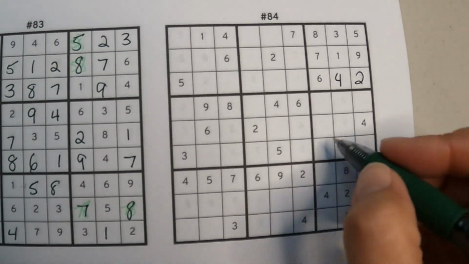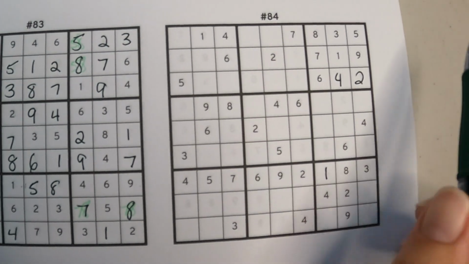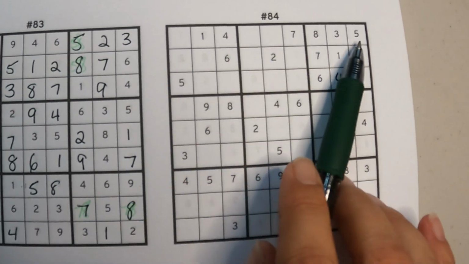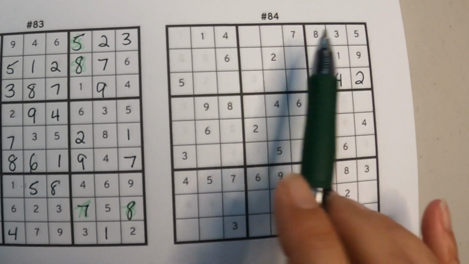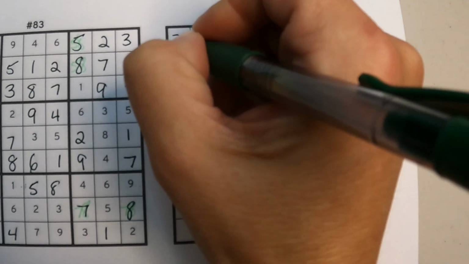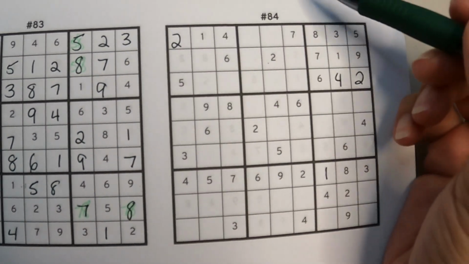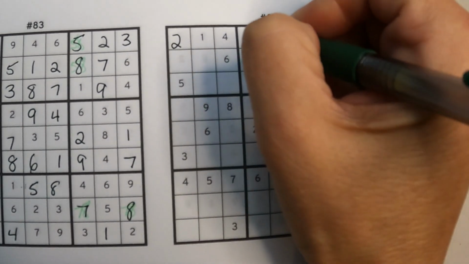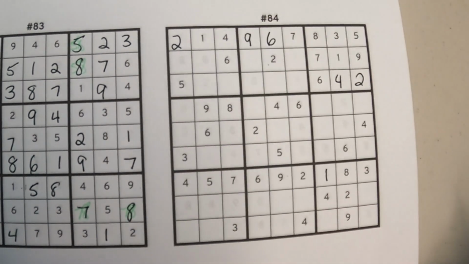For this row, we're just missing a 1. For this row, looks like we're missing a 2, 6, and 9. The 2 is covering these two boxes, so this has to be our 2. Got a 9 there, so 6, 9.